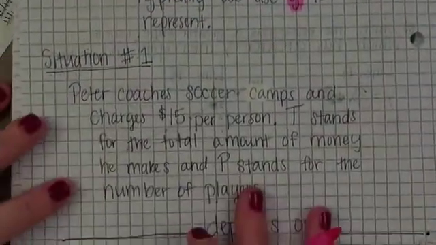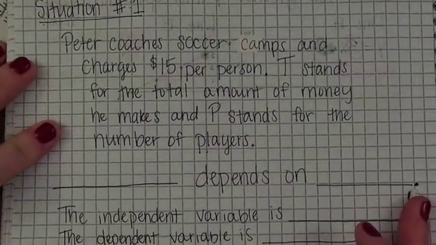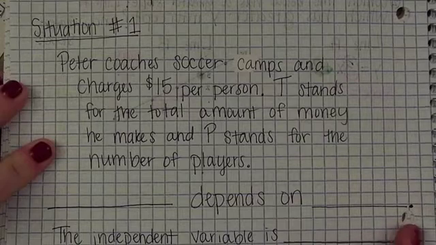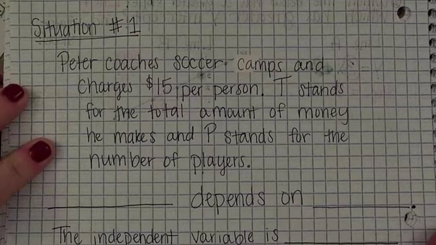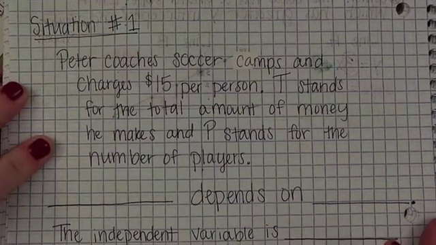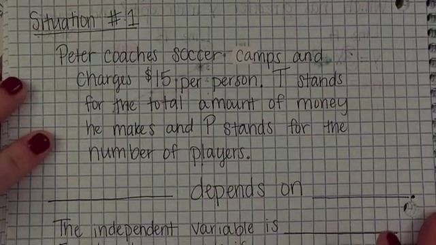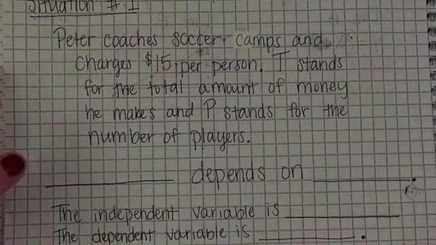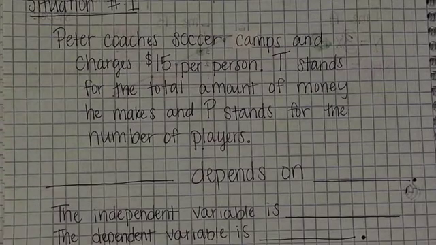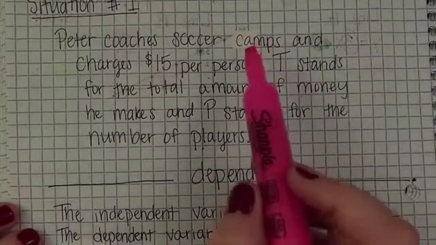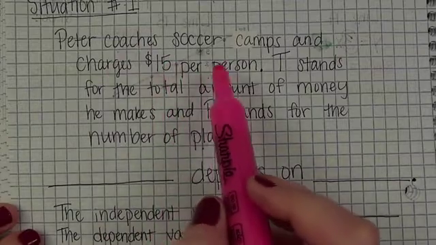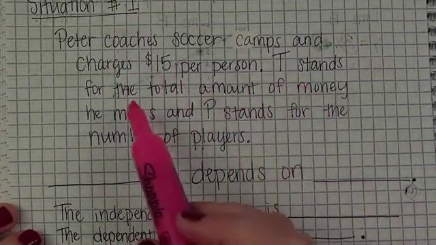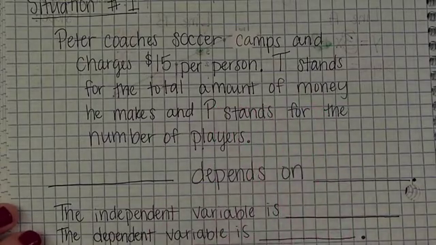So let's look at this problem. Again, same thing. If you need to, just as situation one, if you need to pause the video so that you can write this down, go ahead and write it down. And I'm going to slide it up just enough to see that bottom part. Okay, so I'm going to go ahead and start. So Peter coaches soccer camps and charges $15 per person. T stands for the total amount of money he makes, and P stands for the number of players.